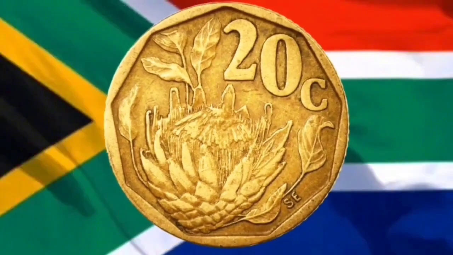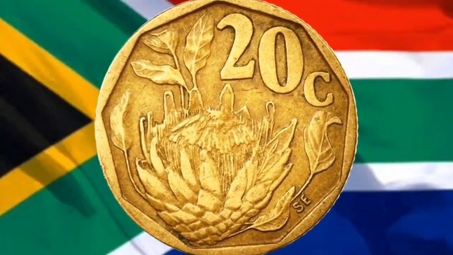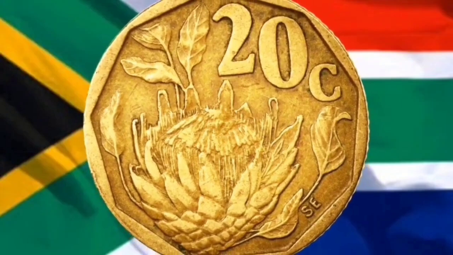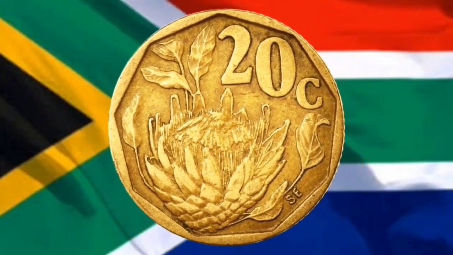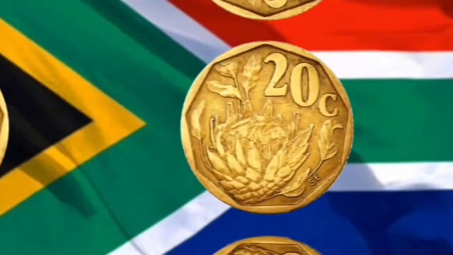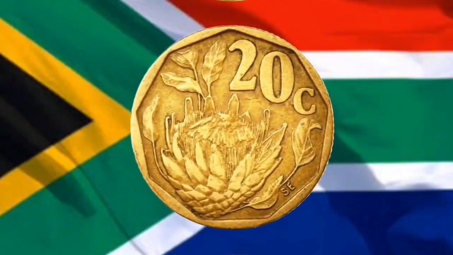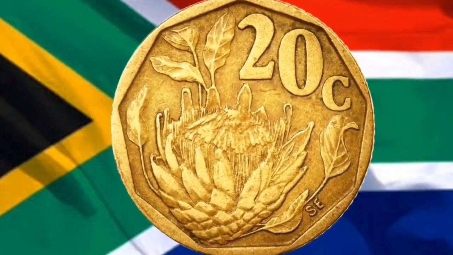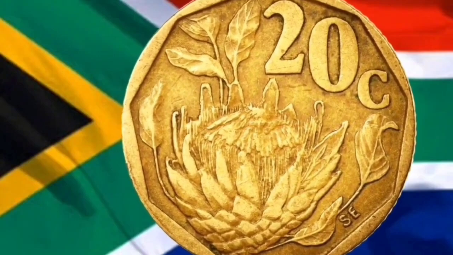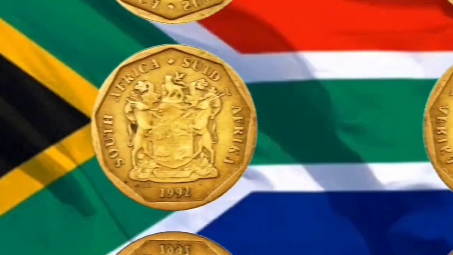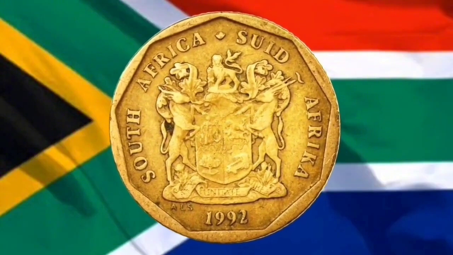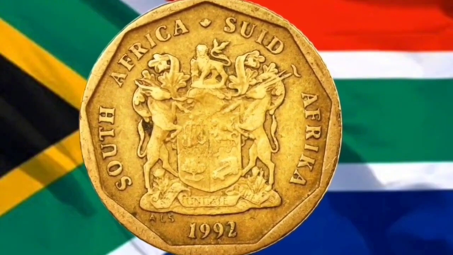The detail of the petals, the curving stem, and the surrounding space is rendered with precision, reflecting the natural beauty of the country's flora. The reverse was designed by renowned artist S. Herterd. On the obverse side, we find the South African coat of arms, which was still the pre-1994 version at that time. It features a lion and a springbok supporting a shield, symbolizing strength and heritage.